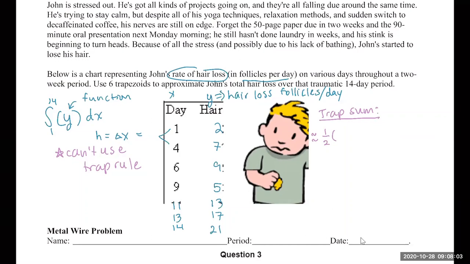Okay, many of you typed in 3. We got 3 from taking 4 and subtracting 1, right? That's our change in x. So 3 here. And then what do you think you use for your base values? What are your base values for your first trapezoid? Okay, excellent. Everyone typing it in is correct. 2 and 7, the y values. Remember, the y values represent your height. So good, 2 plus 7.